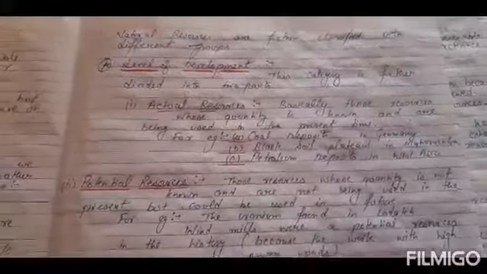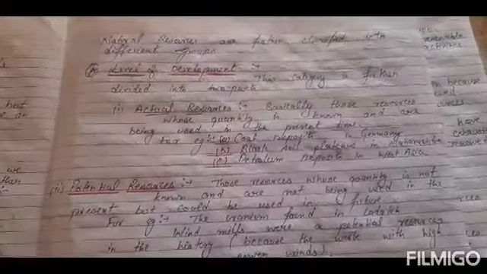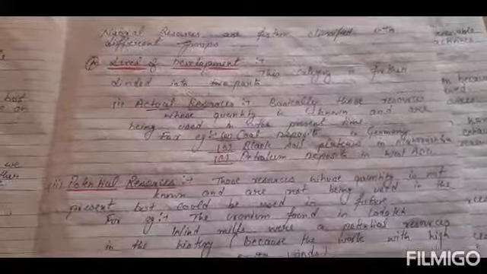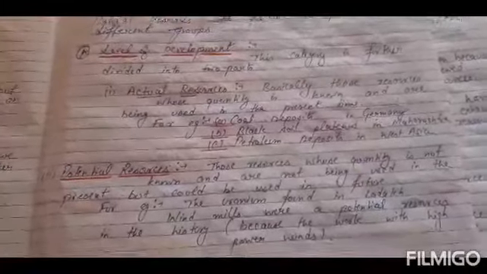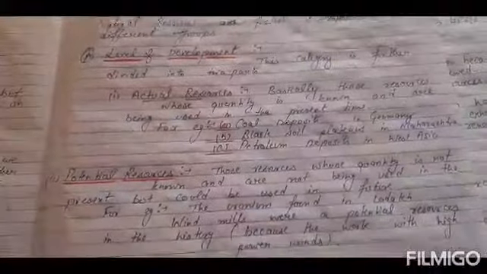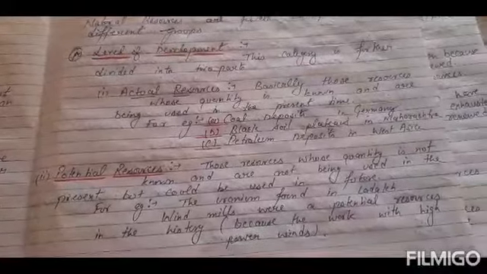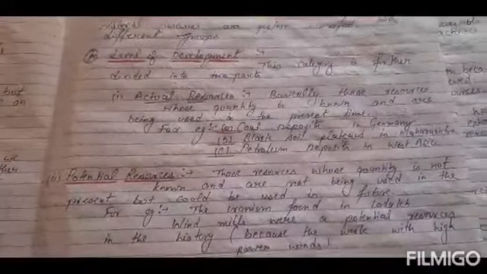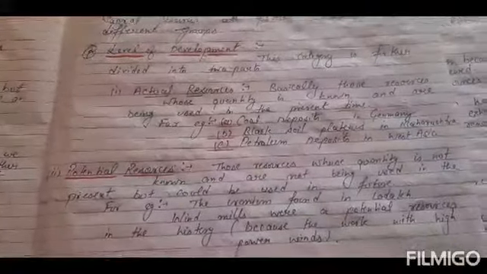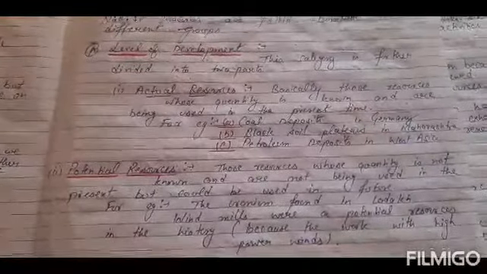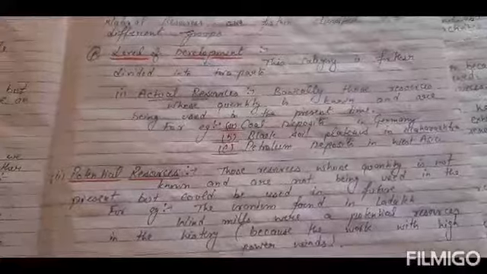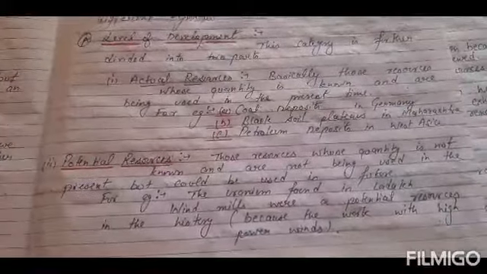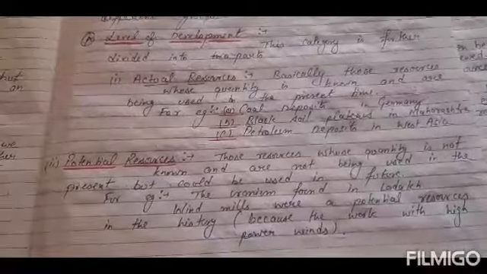Now, if we divide resources on the basis of level of development, here also there are two types, actual resources and potential resources. Why are we talking about development here? Because there are many resources which help us to increase our standard of living and to perform our many tasks. For example, coal. To produce electricity, we need coal. To move a car or a bike, we need petrol. And similarly, there is black soil, which is useful for coffee and many of the things which we drink.